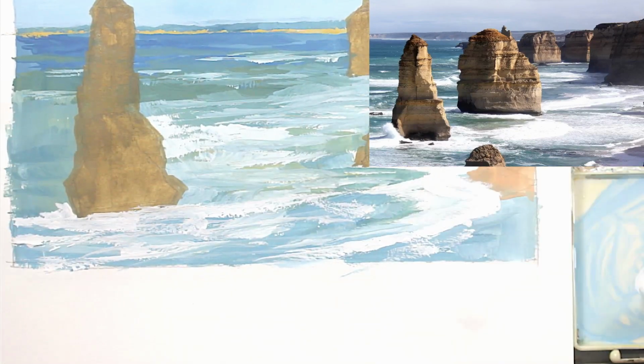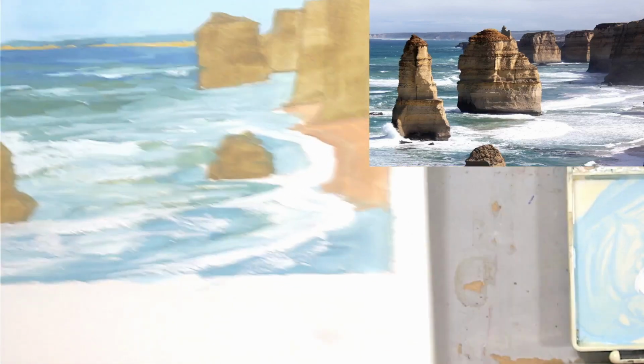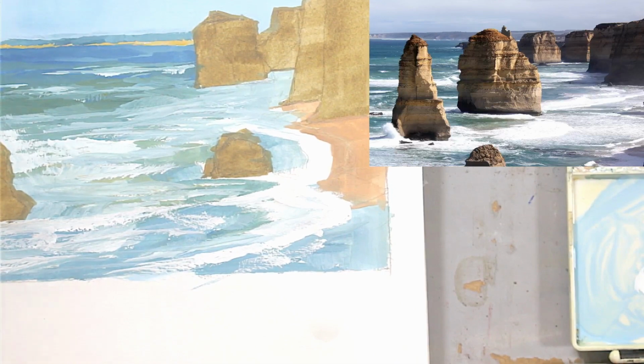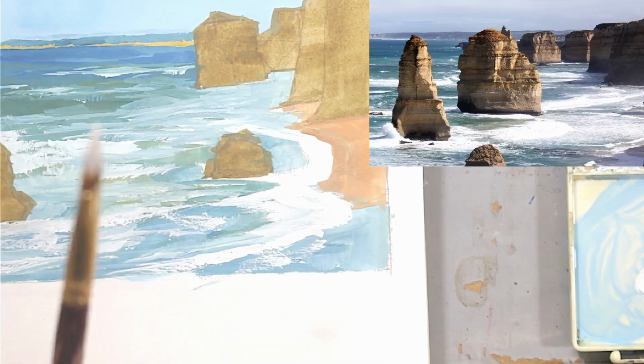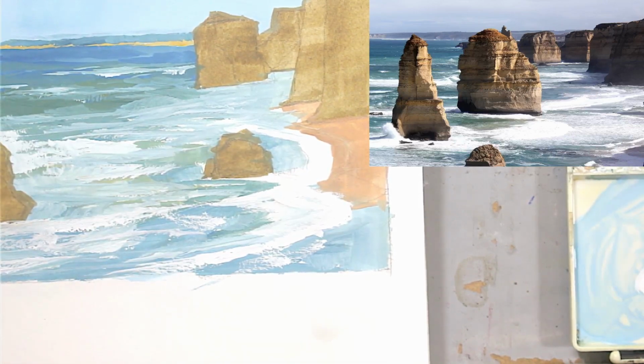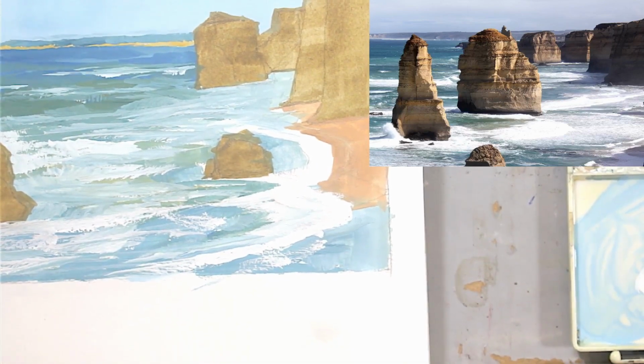You can add some water to this if you need, if you see that the brush doesn't move properly. I don't want this surf or this wave large enough, so I'll cover it up with the beach color.